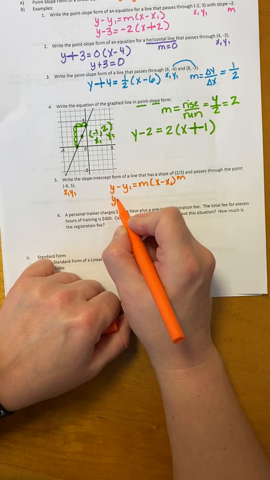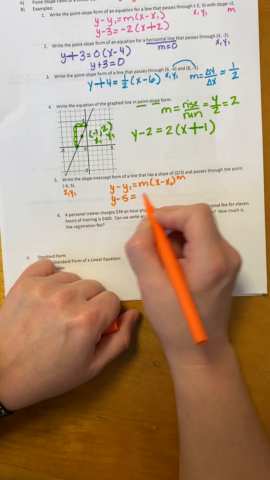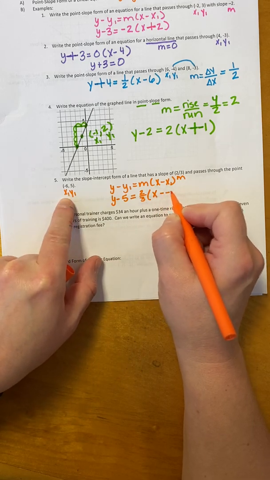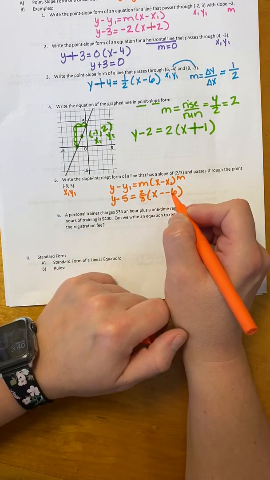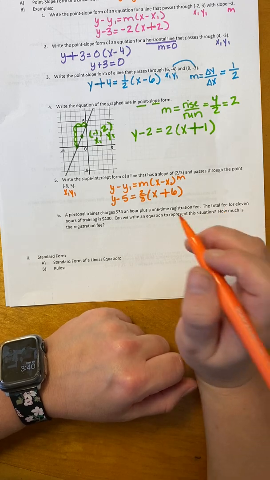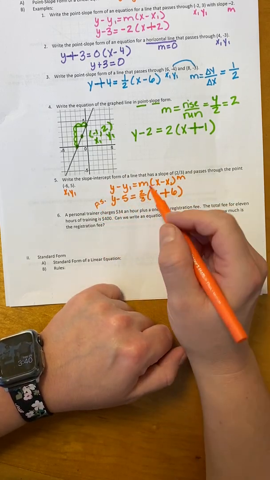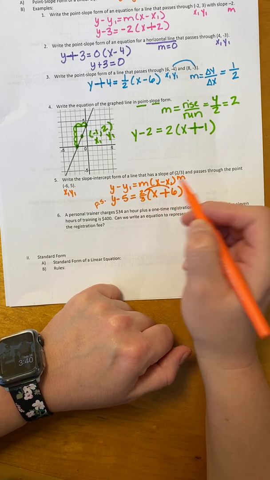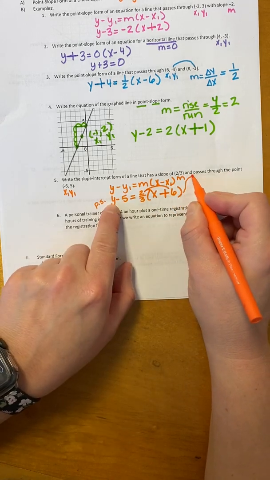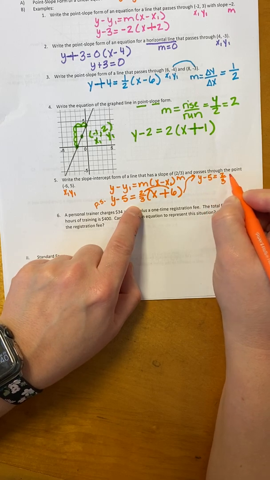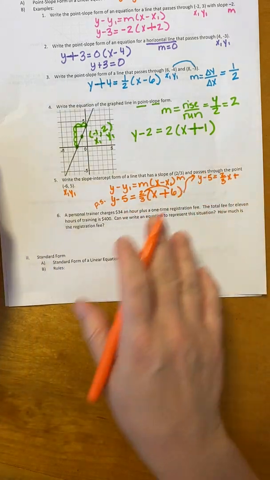For y sub 1, I'm going to plug in 5. For m, 2/3. And for x sub 1, -6. So the minus of minus will become a plus, and now we're going to change this to slope-intercept form. So this is point-slope form. I'm going to distribute that 2/3, so I'm going to come up here. That'll give me y minus 5 equals 2/3 x plus 2/3 times 6.